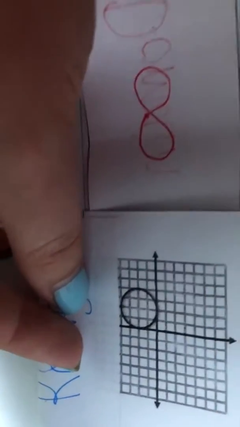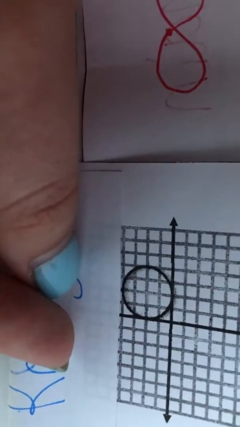Now, is there a point when y is 4? So starting at the origin, going up 1, 2, 3, 4, that's where we are at. Is there a point there? Yes. So we're going to have the sign less than or equal to, because there is a y value at 4.